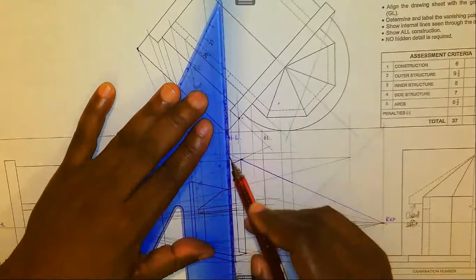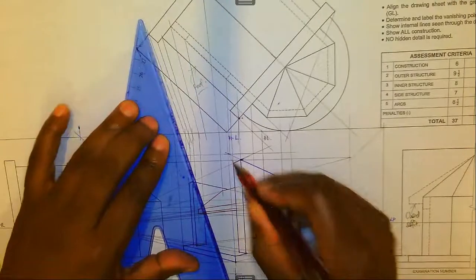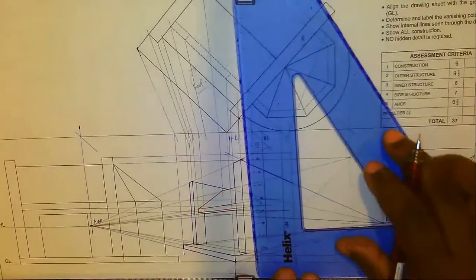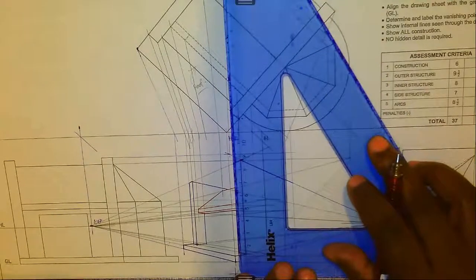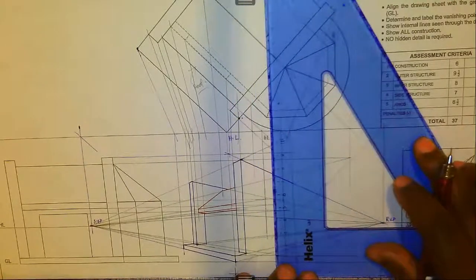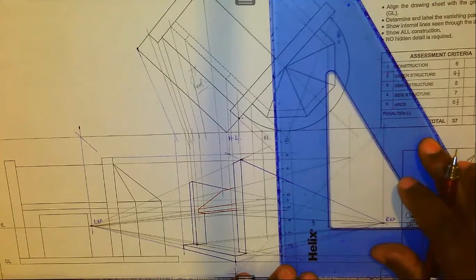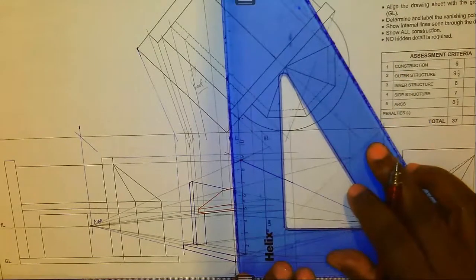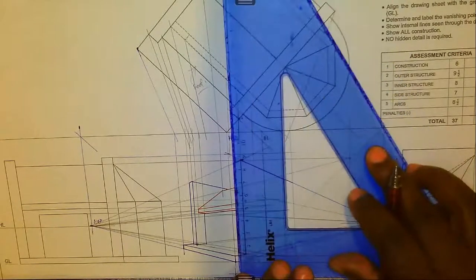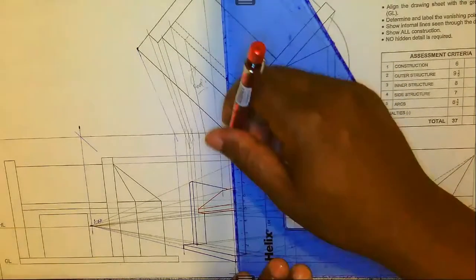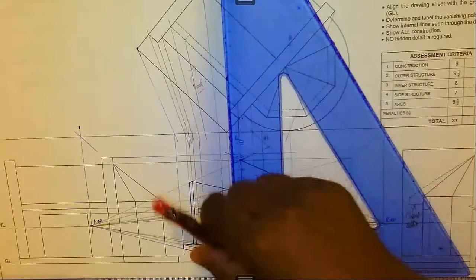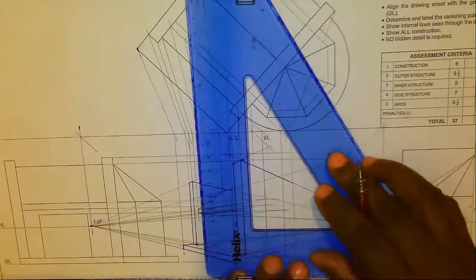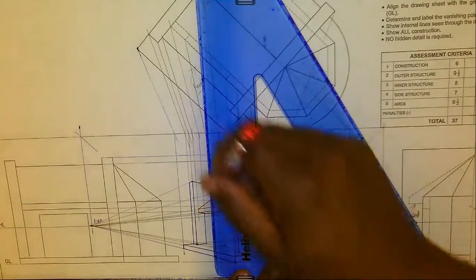You have got this point, but you bring that one down, which is here. Take this one down. So we have got that point, and also do the same here.